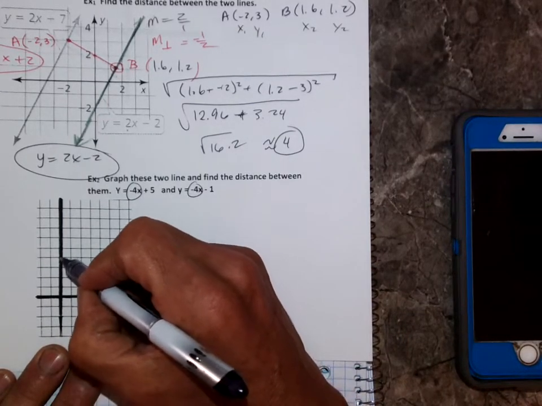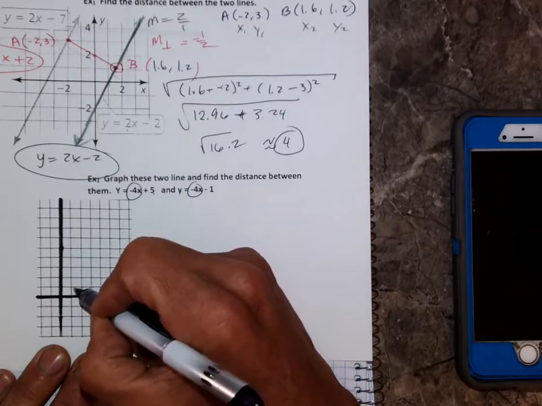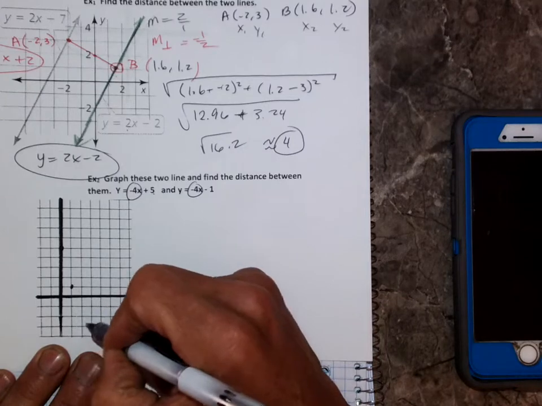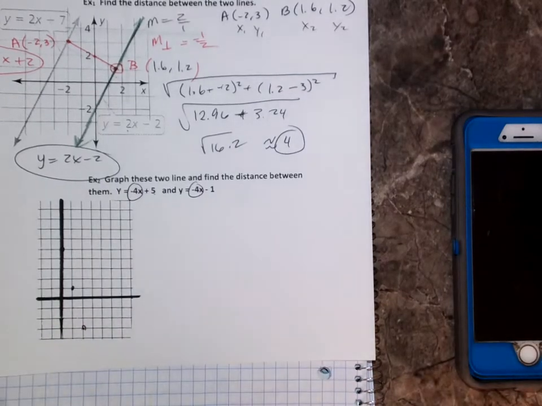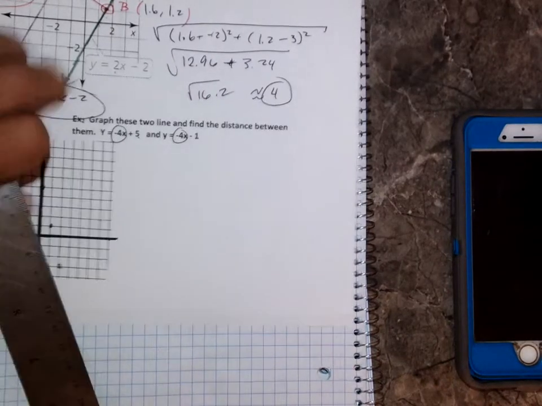So let's start at 5. 1, 2, 3, 4, 5. And I'm going to go down 4: 1, 2, 3, 4 over 1. Let me graph that line in. Okay, get my ruler out.